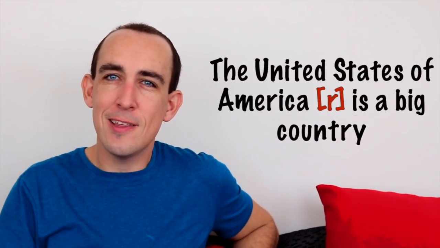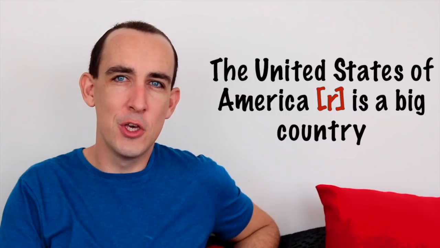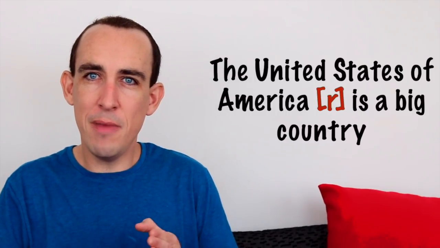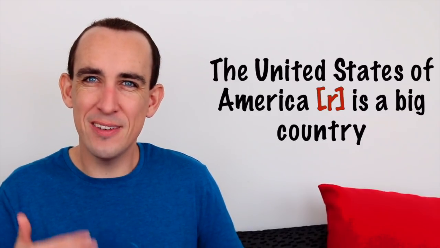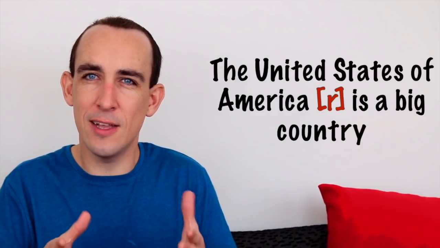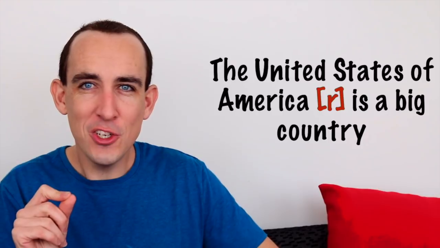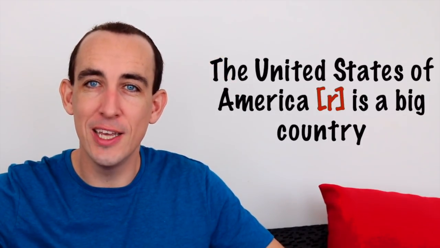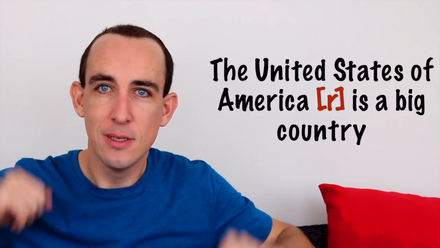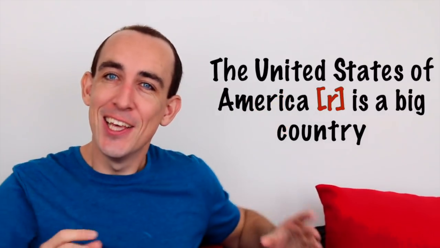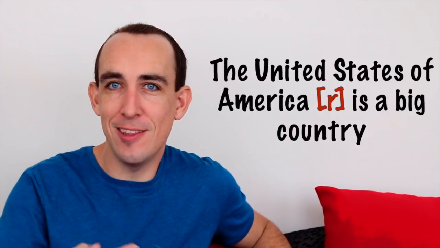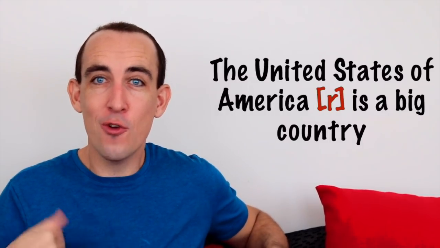Let's look at some examples and you will see what this big difference is. America is a big country. America is. I'm having difficulty saying that. It's not natural. So what we do is we put an imaginary R between the 2 words. Honestly, it's crazy. So instead of saying America is, we say America is. America is a big country.